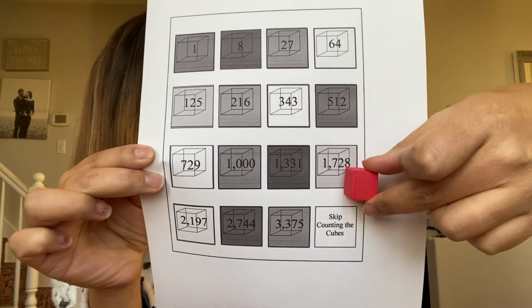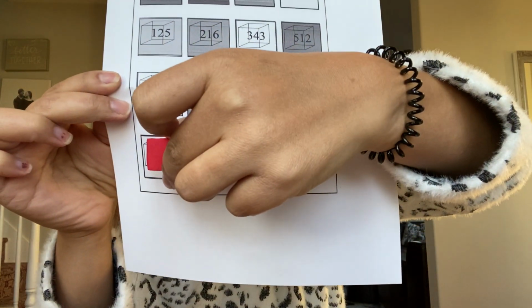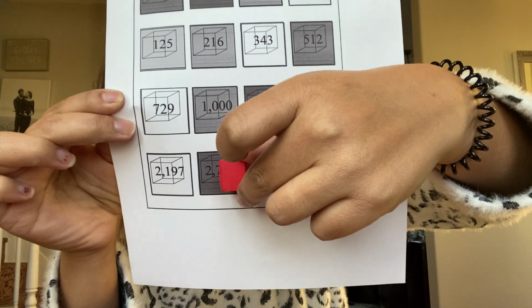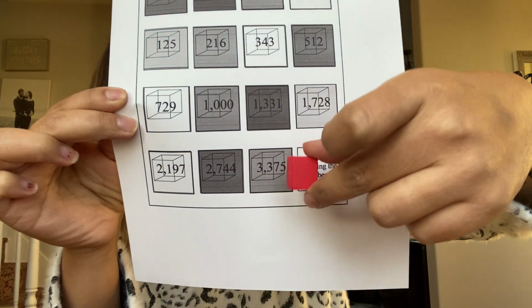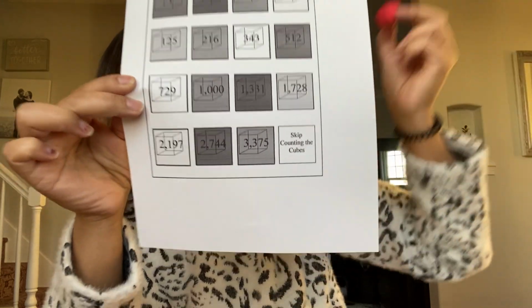1331, 1728, 2197, 2744, 3375. And that is our cubes skip counted.